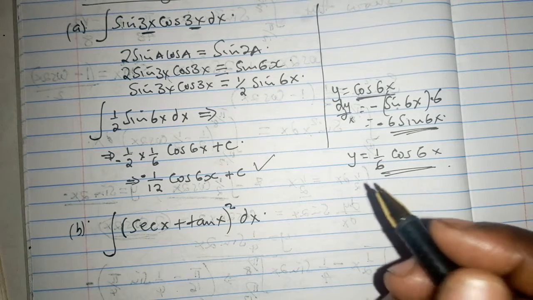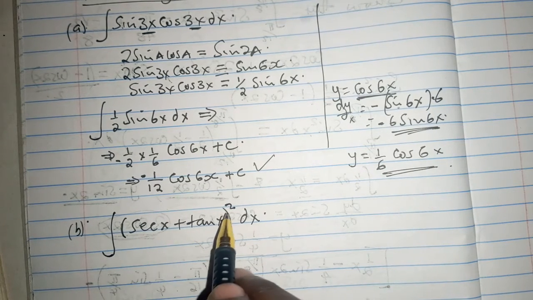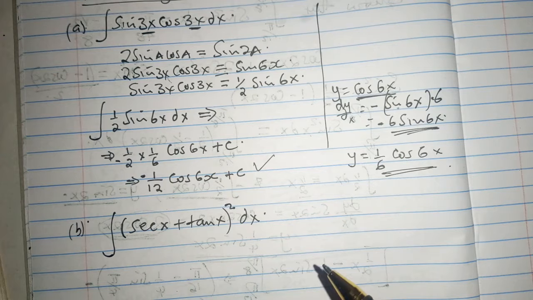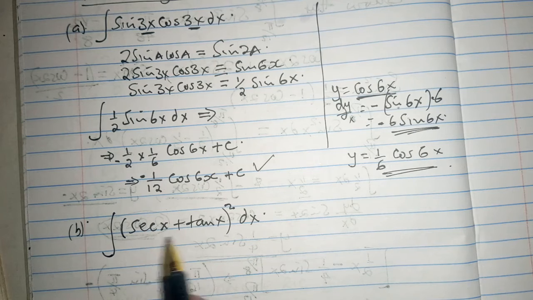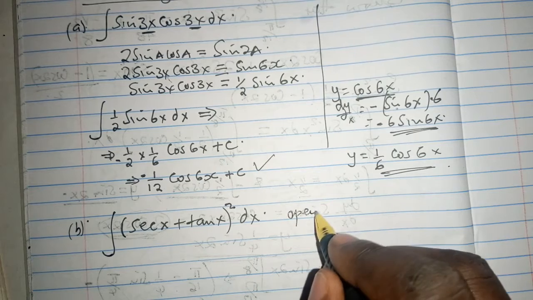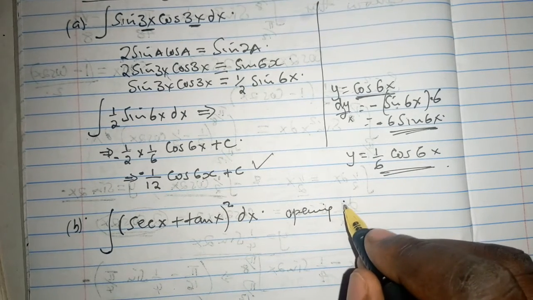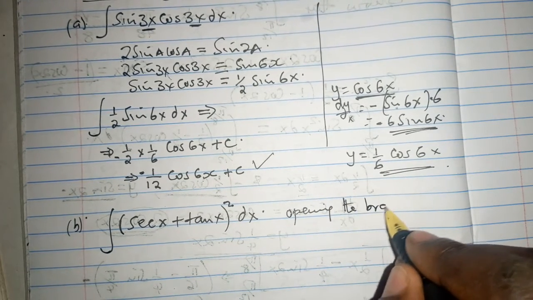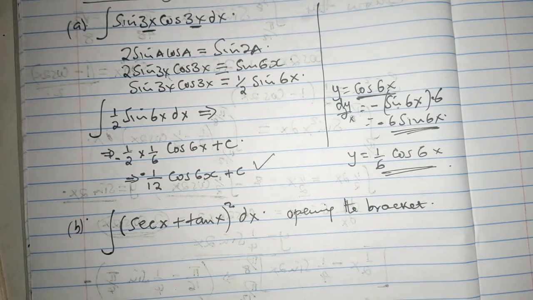Because the whole bracket is squared, we need to clean it up by multiplying whatever is in the bracket by itself and opening the bracket. Let's see what we shall obtain.